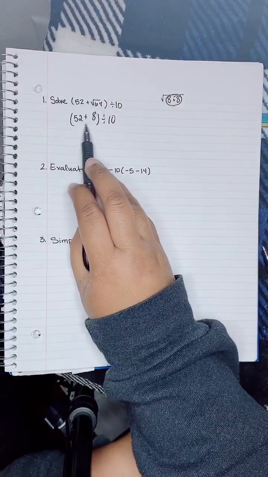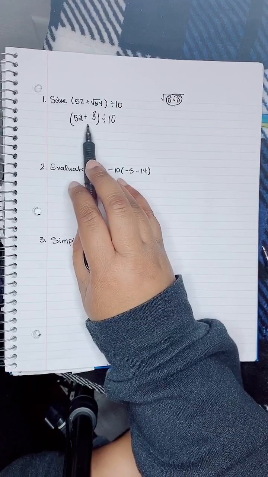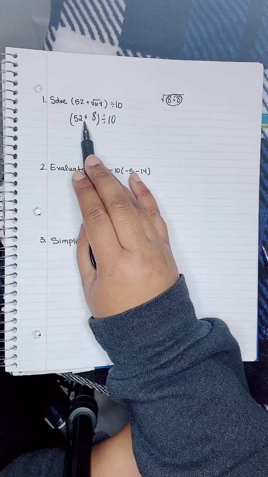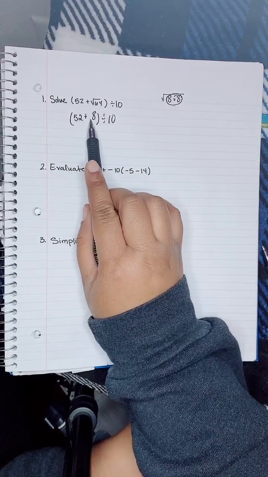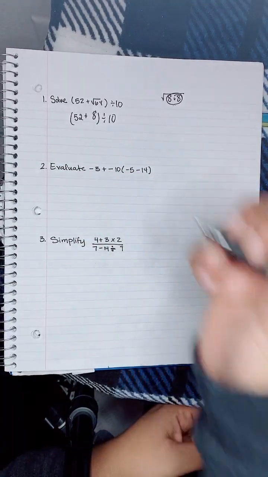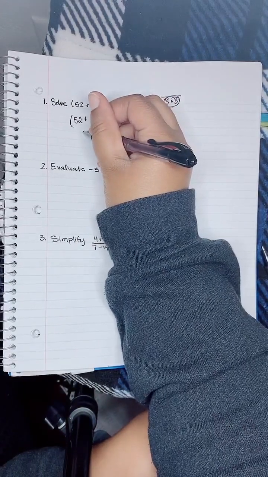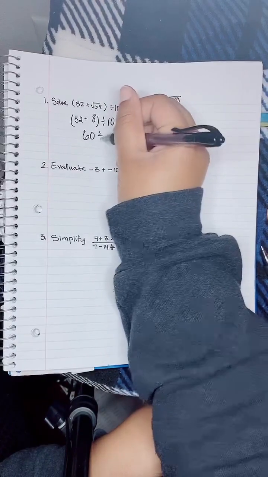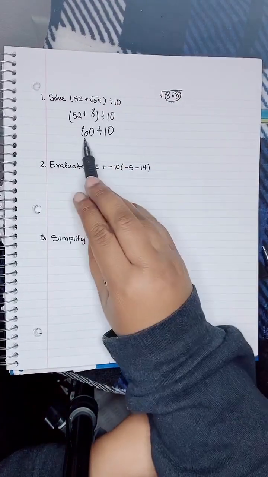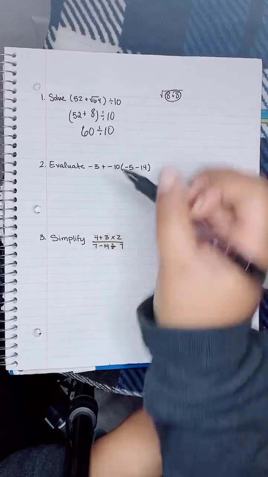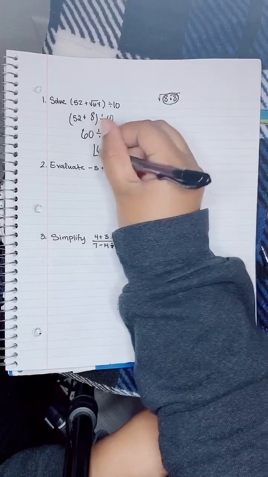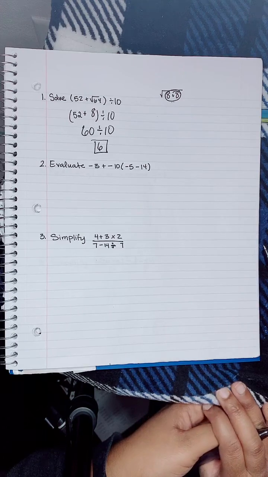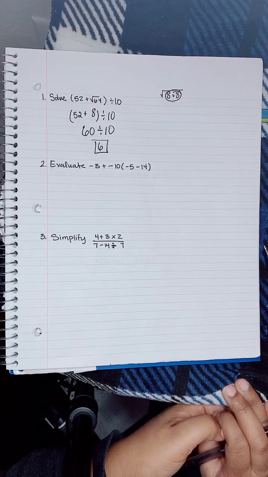So now what's 52? Remember, order of operations, we have to do what's inside the parentheses first. So what's 52 plus 8? That gets us 60. Good. And somebody said the answer is 6. 60 divided by 10 gives us 6. And that is your answer. Yes, the answer is 6.